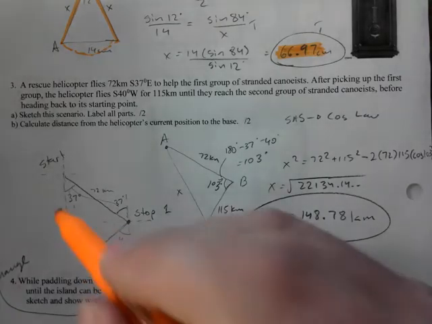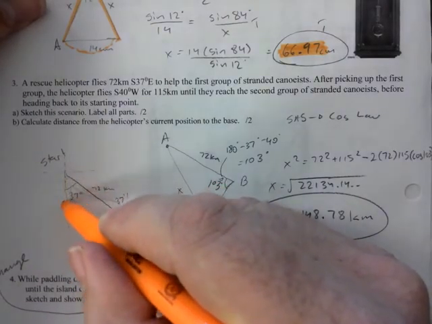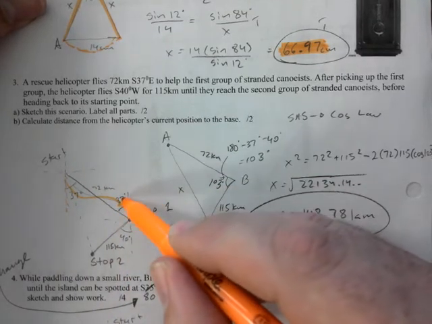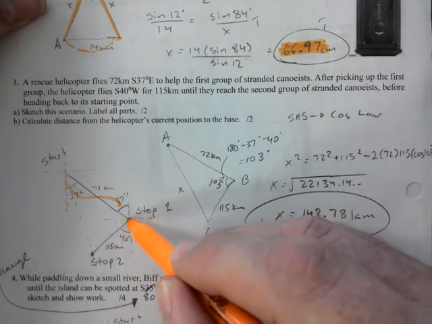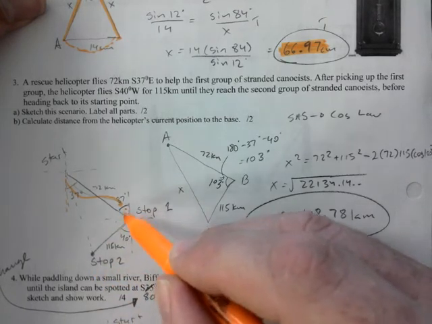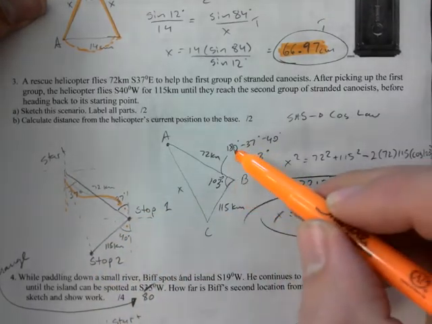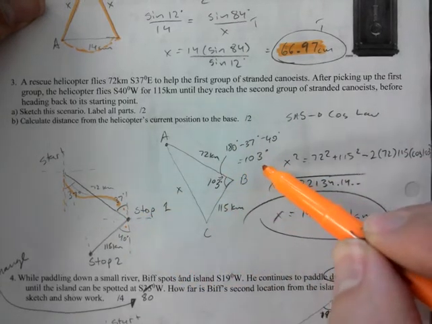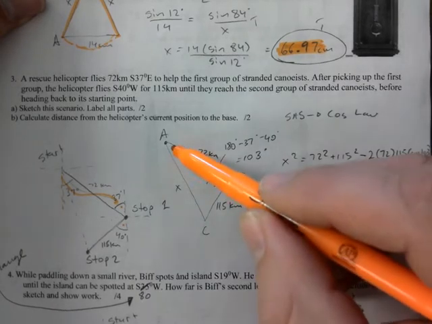So this 37 is between this line, right? So the 37 actually transfers out to here, and at the stop here, you do a south 40, right? So you've got both outside angles. If you subtract the 37 and the 40 from 180, you get 103. And none of these other ones, right?